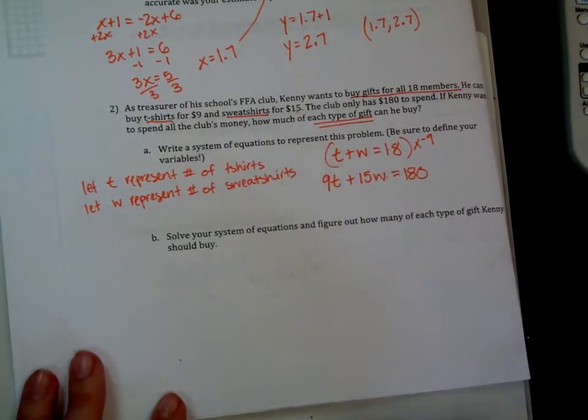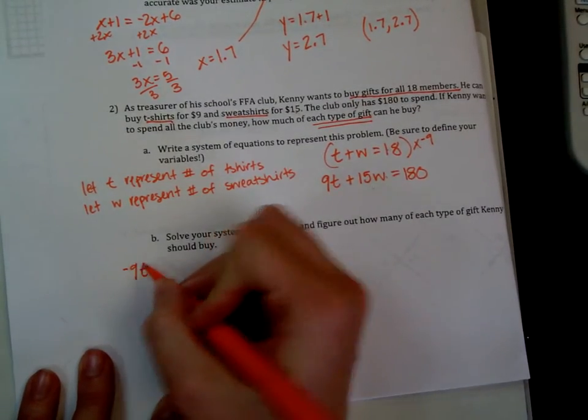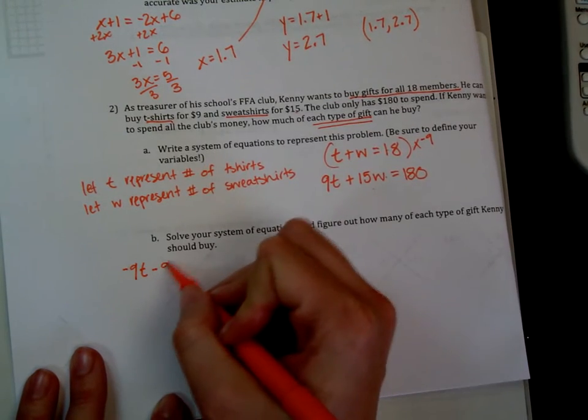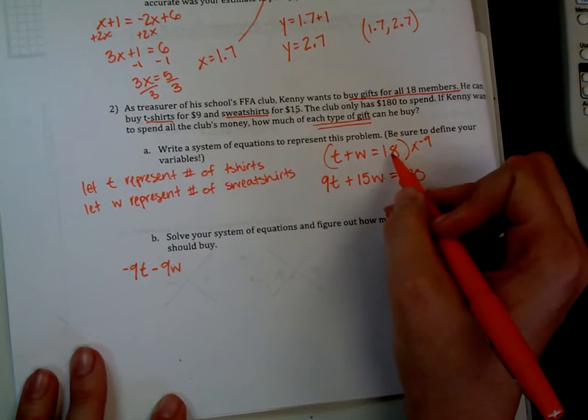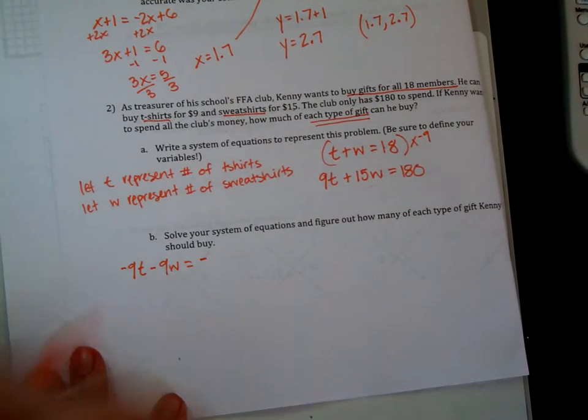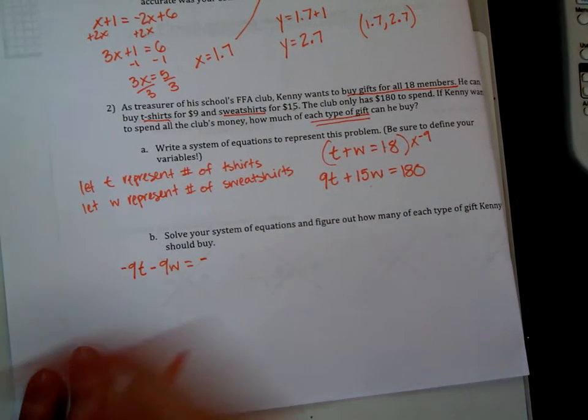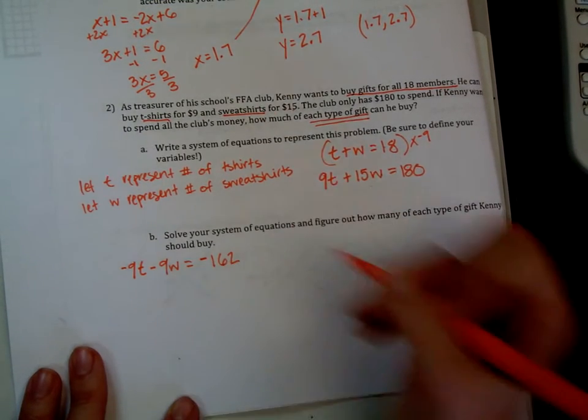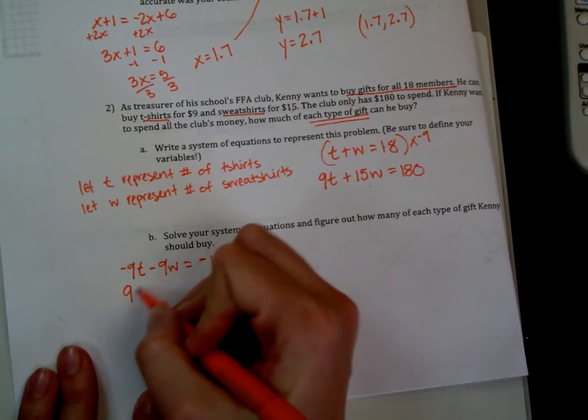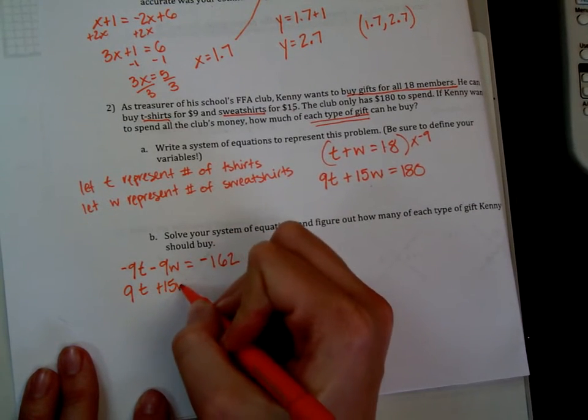So our first equation would be -9t minus 9w equals -18 times 9, which is -162. And we'll line that up with 9t plus 15w equals 180.